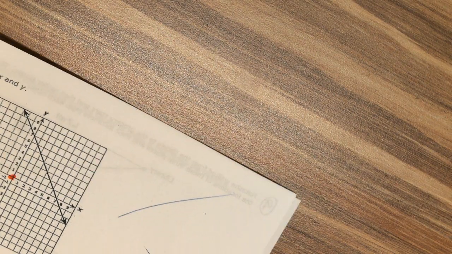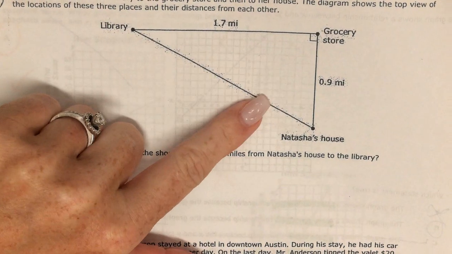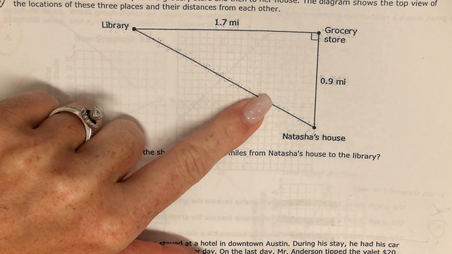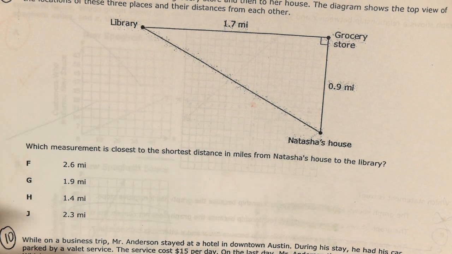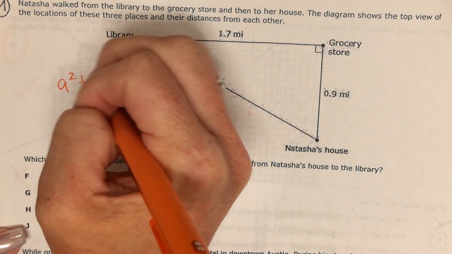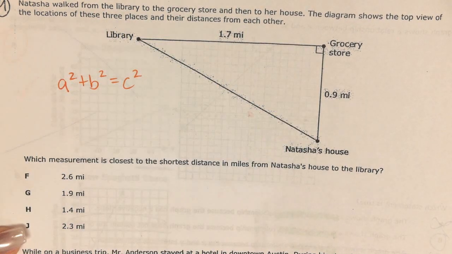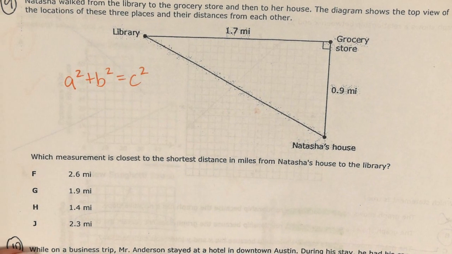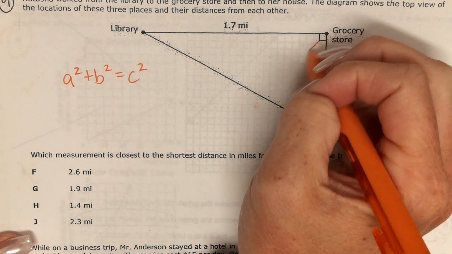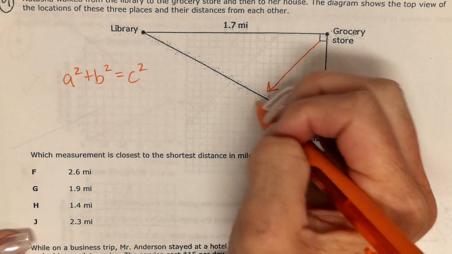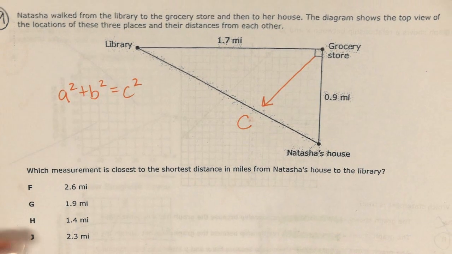Turn the page. What do you see right away? What is this? This is a right triangle. And we learned with right triangles, we do Pythagorean theorem. A squared plus b squared equals c squared. I'm telling y'all, you need to write it down if you haven't already. Side C is always across from the right angle. So there's the right angle. So this has to be side C.